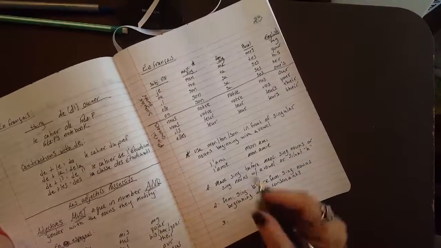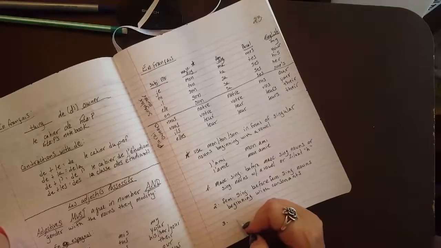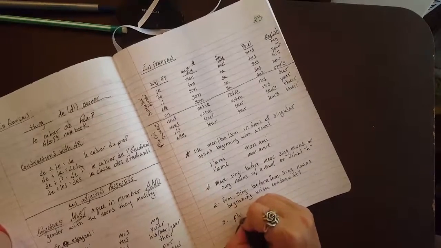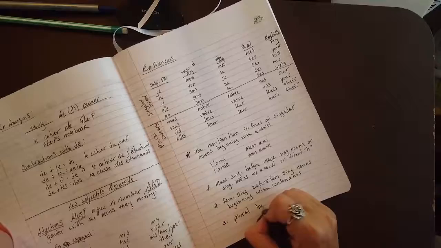And then we have plural forms before plural nouns.